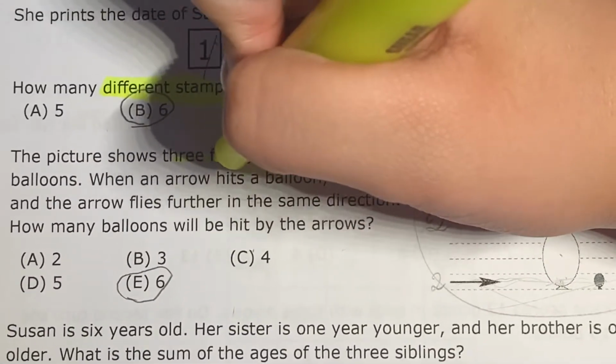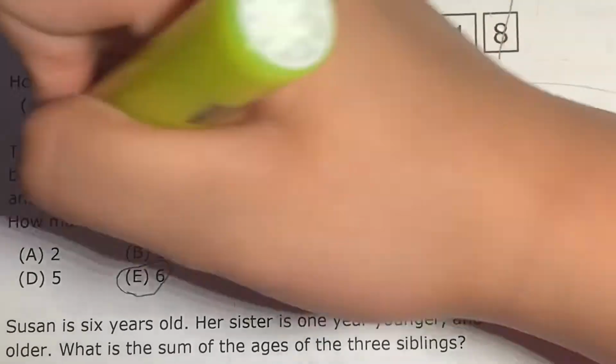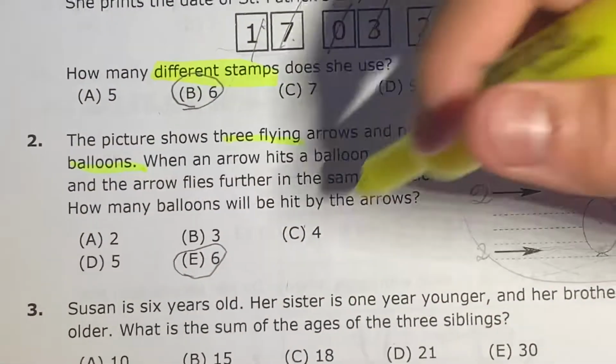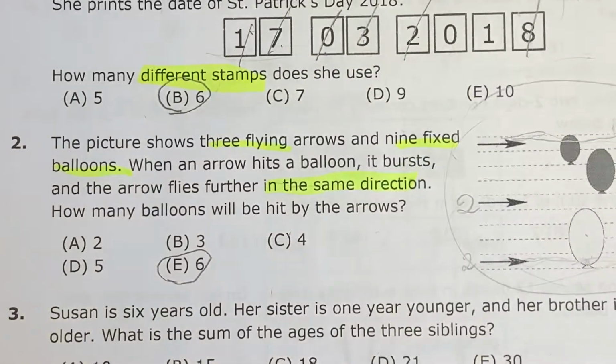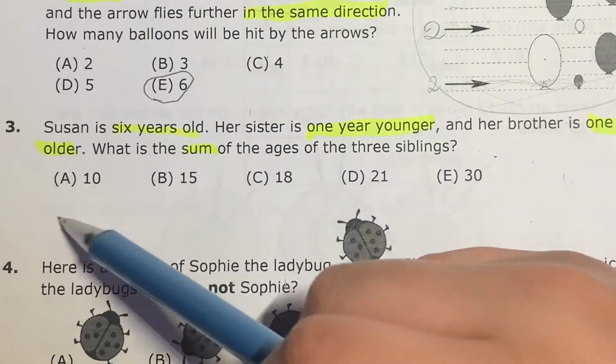Now let's highlight this: 3 flying arrows and 9 fixed balloons, and they fly in the same direction. There you go. Let's move to question 3.